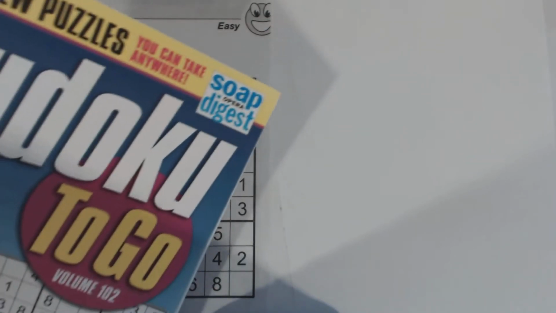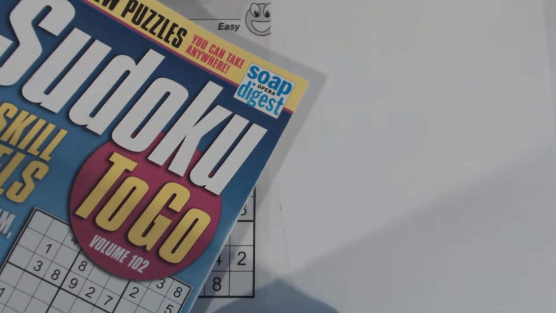This is another video in the SudokuPrimer series. This is puzzle number 27. It's an easy puzzle from Sudoku to Go, volume 102 by Soap Opera Digest.